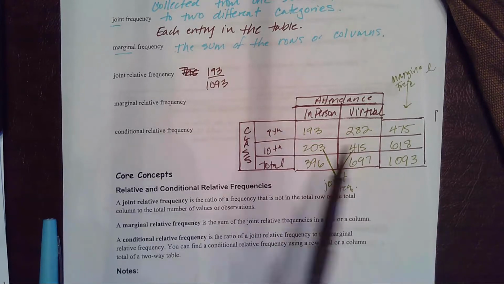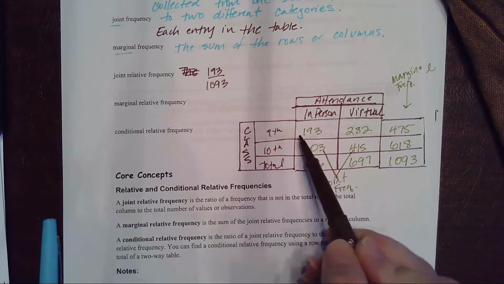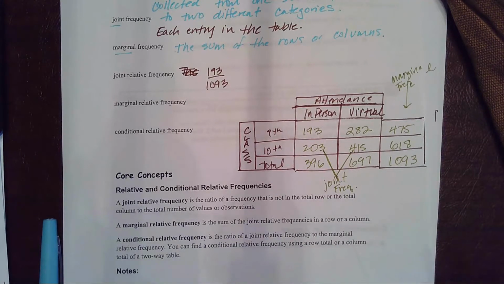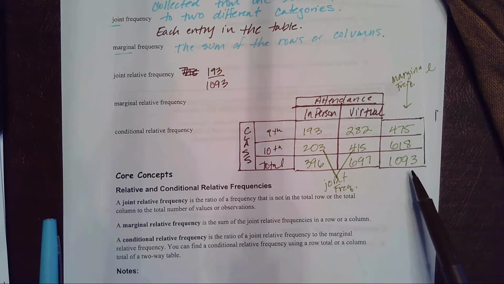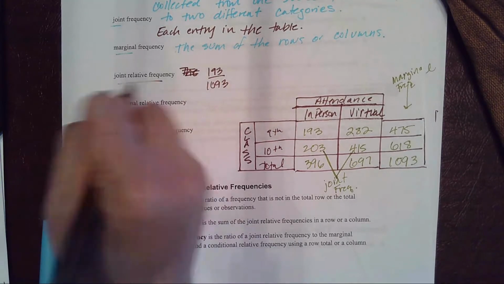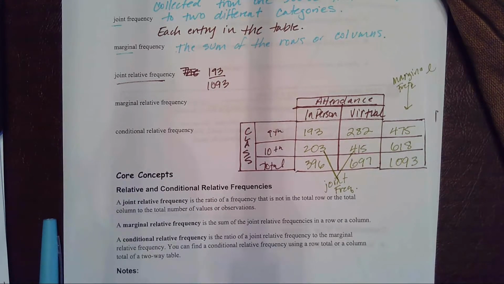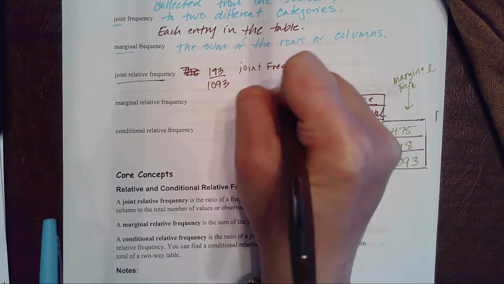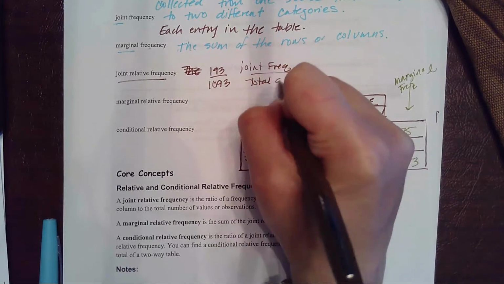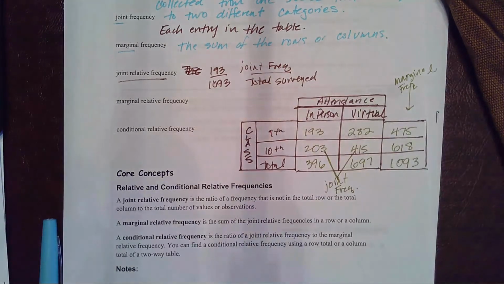So a joint relative frequency, like I said, might ask you something like, what percent of people surveyed were in person and in ninth grade? So you'd have to look at ninth grade in person compared to the whole. Or what percent of people were 10th graders who were virtual? So 415 out of 1,093. So that's what a joint relative frequency is. It compares to the whole thing. It's a joint frequency over the total surveyed. That's probably the easiest way I can describe it rather than write out the definition.